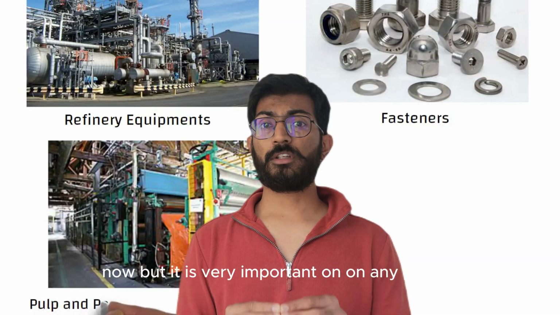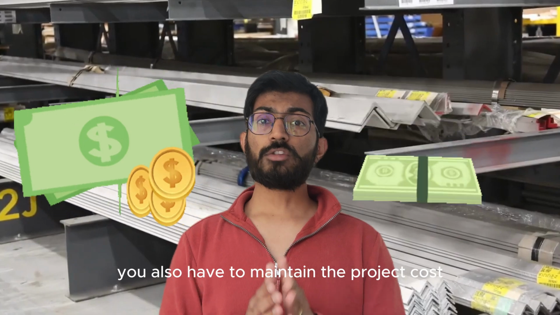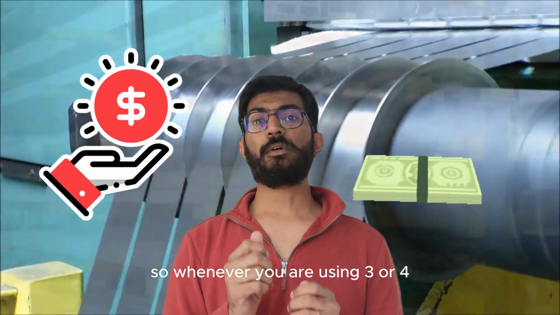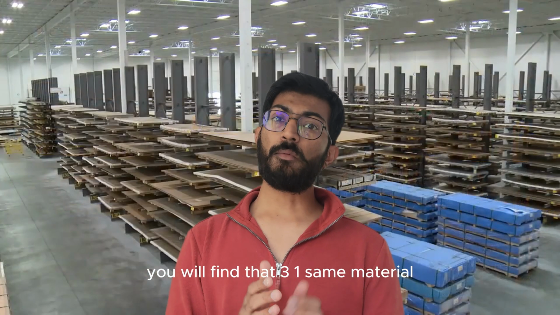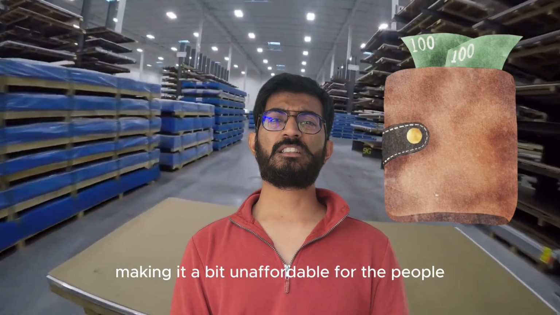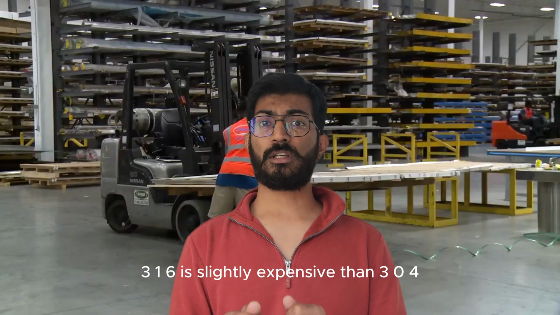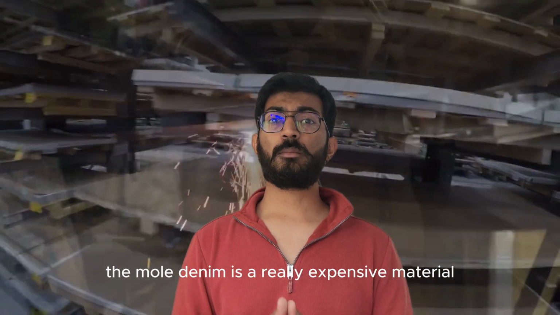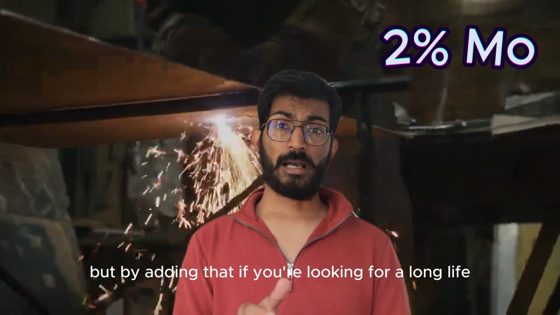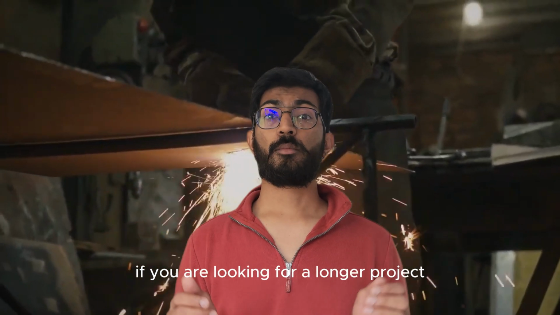Now, budget is very important on any project. So when you are choosing the right material, either 316 or 304, you also have to maintain the project cost. The price of 316 would be really high, making it a bit unaffordable for some people. But because of the extra molybdenum, it extends the life drastically. Between 316 and 304, 316 is slightly more expensive than 304. The reason is that molybdenum is a really expensive material, but if you are looking for a long life for the project, it is definitely worth it.